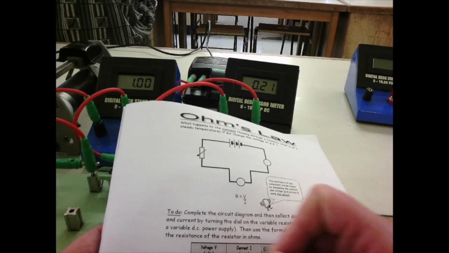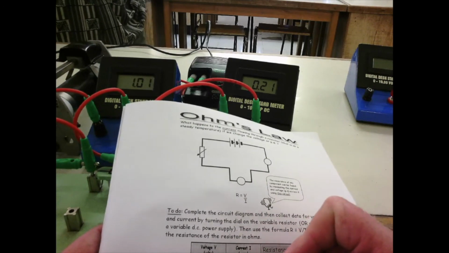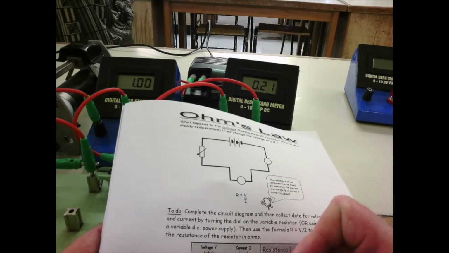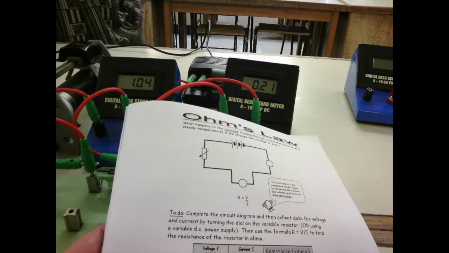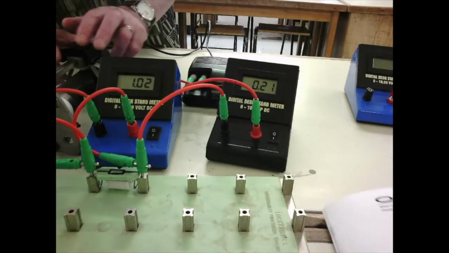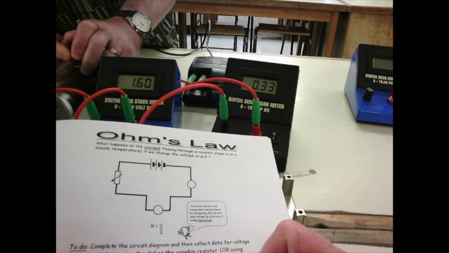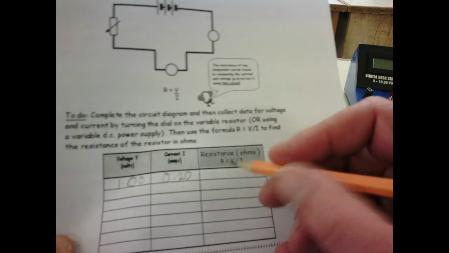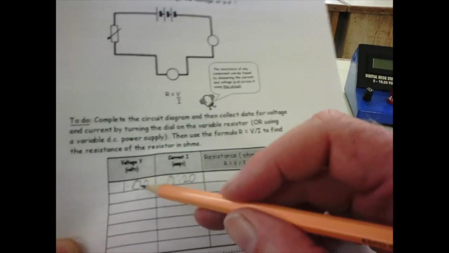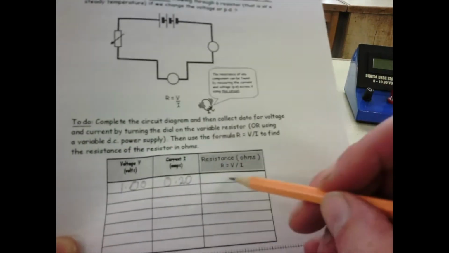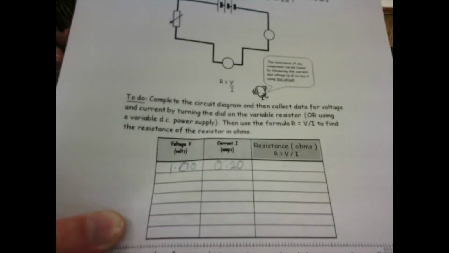1 volt we are getting 0.20 amps. And if you divide the voltage by the current, I'll do the first one with you, if we hold this up here, you would divide voltage by current, 1 by 0.2, and you would write 5 in there. But we're not going to do those during this part of the video.